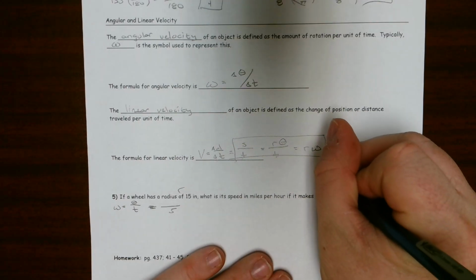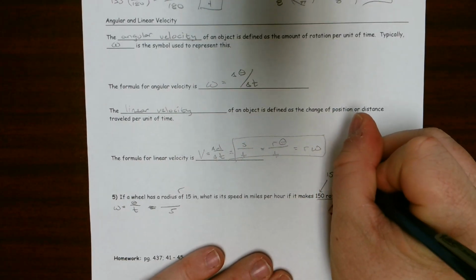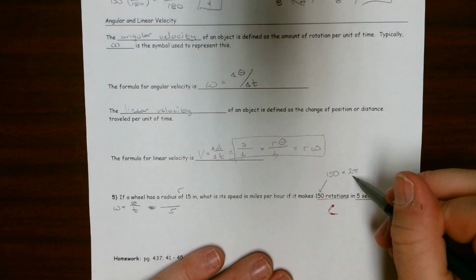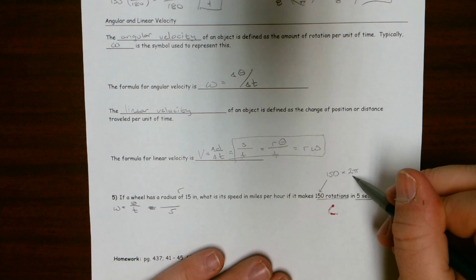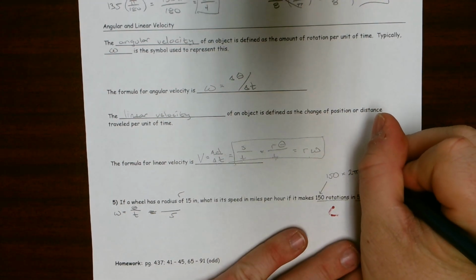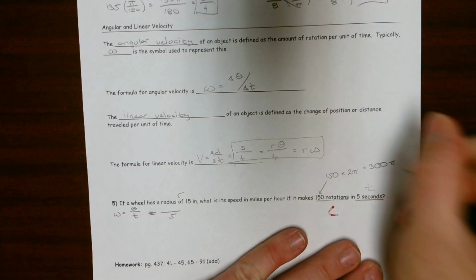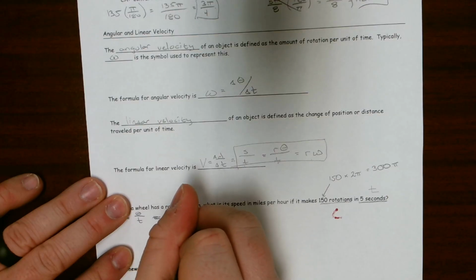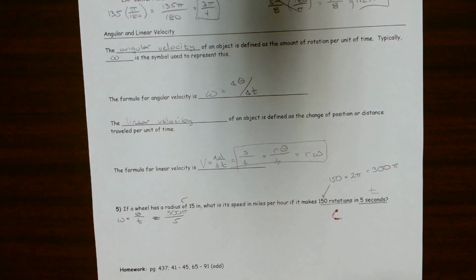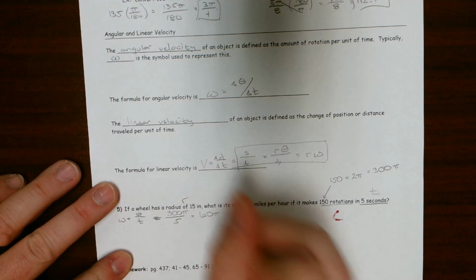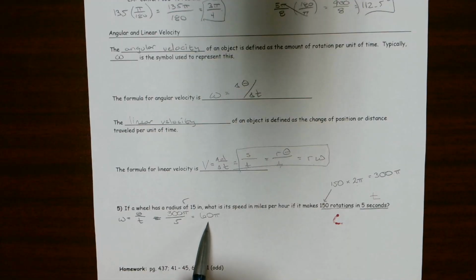So we're doing 150 full circles in radians. So 150 times 2 pi, which is 300 pi radians. So we're doing 300 pi radians per 5 seconds, which is 60 pi, our angular velocity.